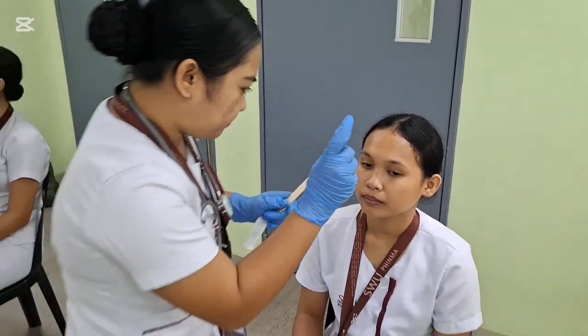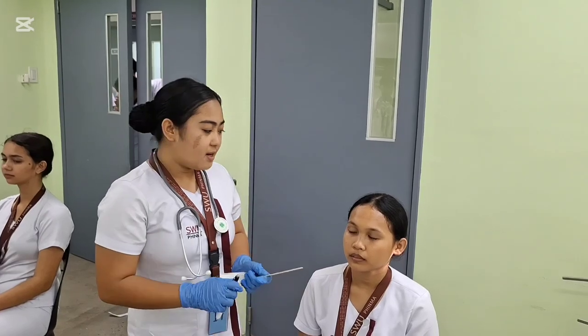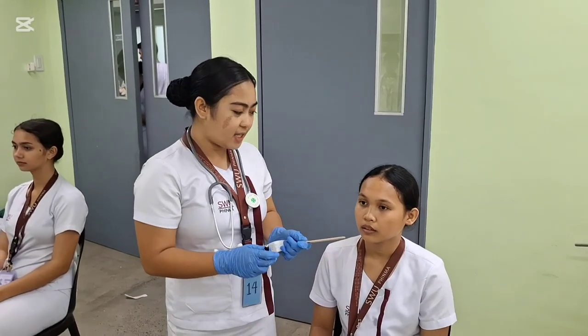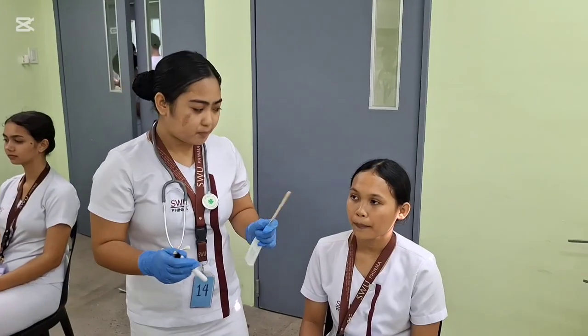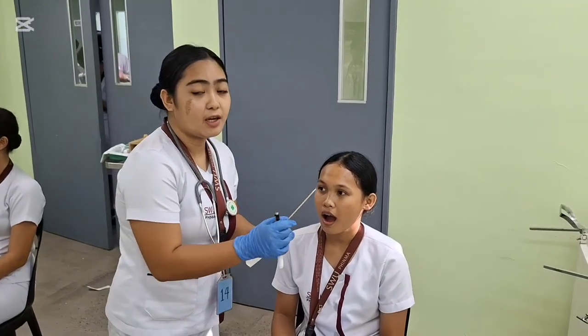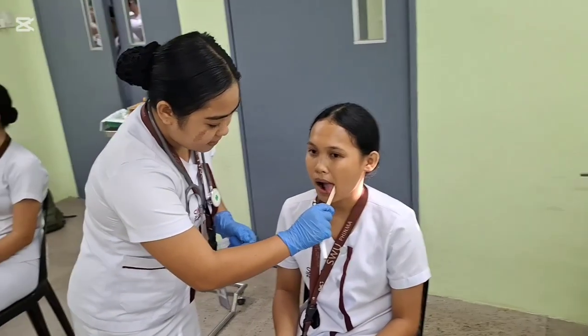So as I push the patient's tongue, she doesn't feel any swelling. She doesn't feel any tenderness or pain when I touch it. Next, with the tongue stuck out, I'll ask the patient to open her mouth and push the tongue blade to the left and to the right.